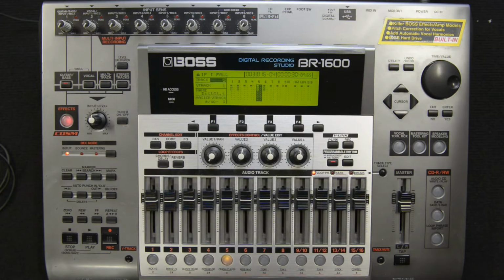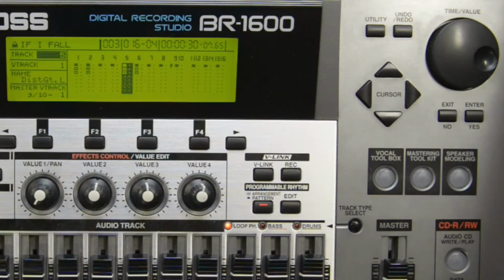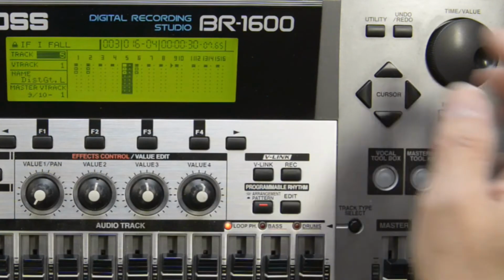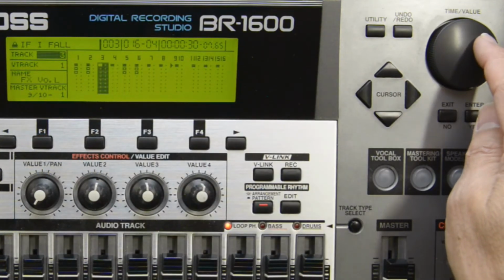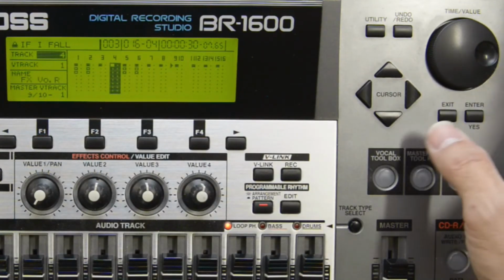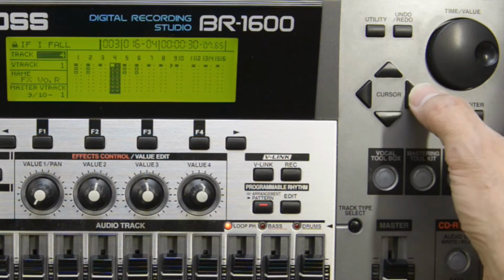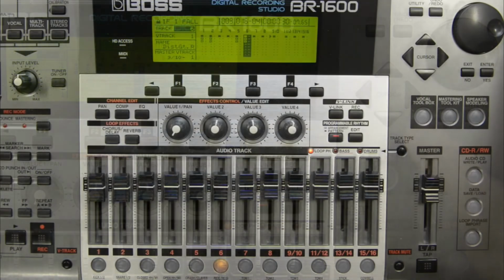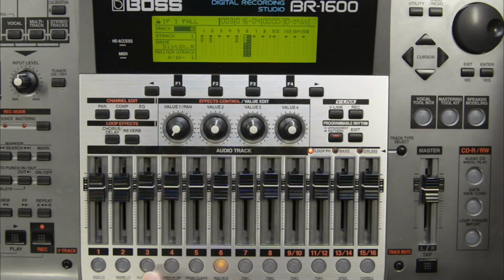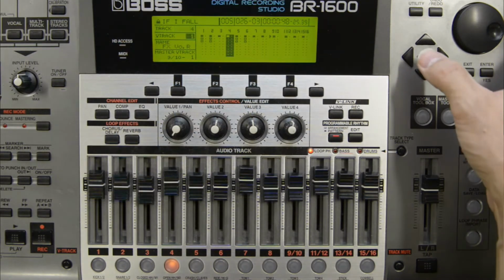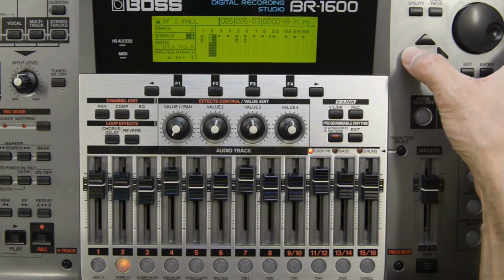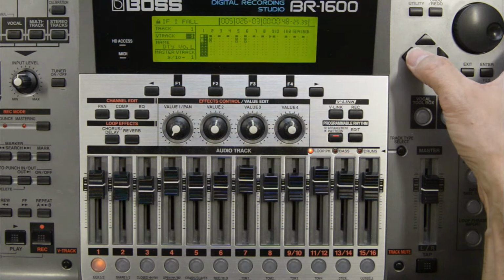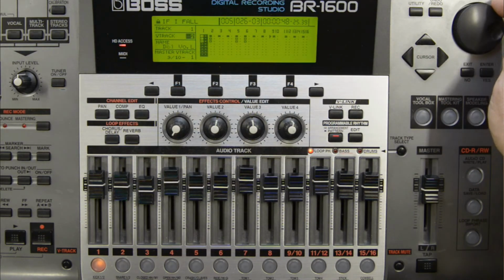You can navigate the V-Tracks in one of 3 ways. You can highlight the track number and then use the scroll wheel to select a track, or you can use the cursor keys to go left and right to select a track, or you can push the track buttons below the faders to jump to a particular track. Now if you want to change a V-Track, you simply highlight the track you want to change and then use the scroll wheel to select the various tracks.